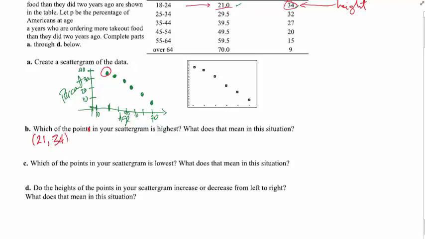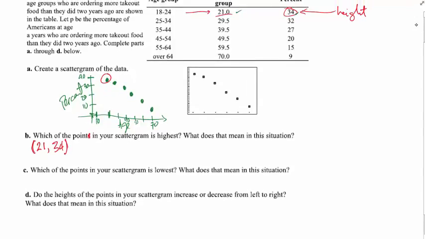Now you can put 21.0 there if you want, but we denote an ordered pair with parentheses and two numbers and a comma in between. So this is your point. What does that mean in this situation? Although I see 21 here, I should really be looking at the age group.